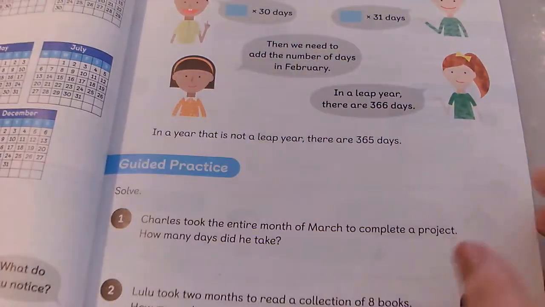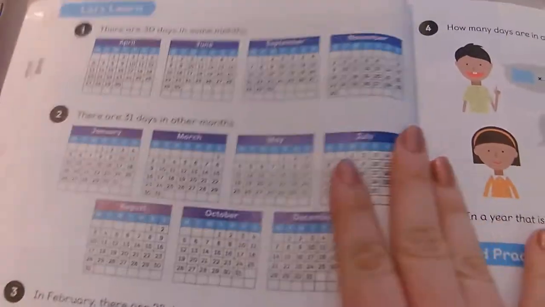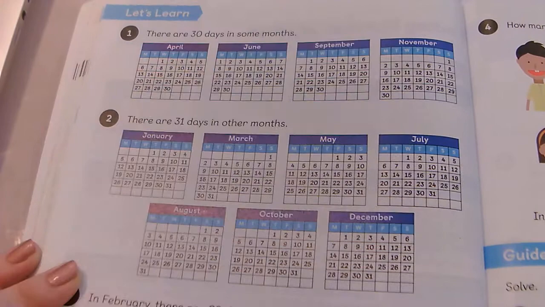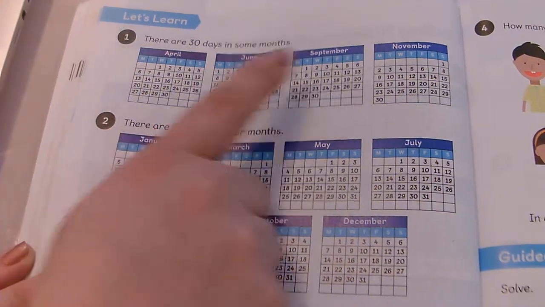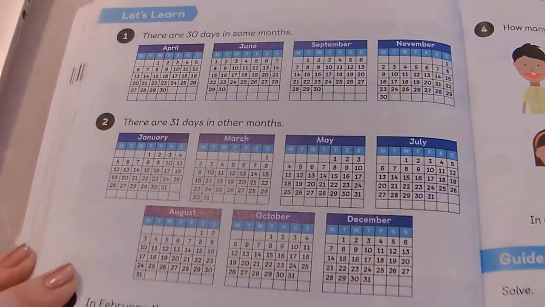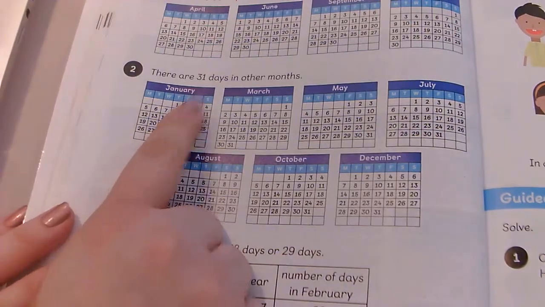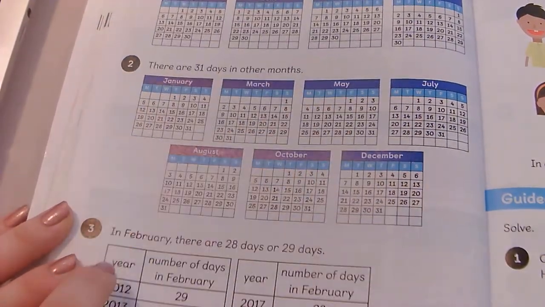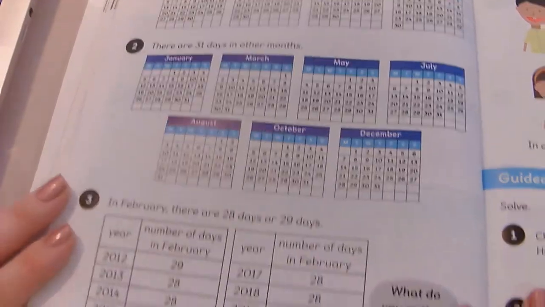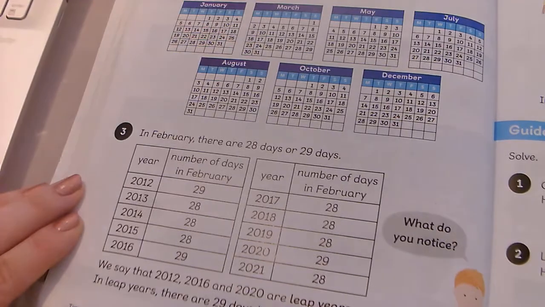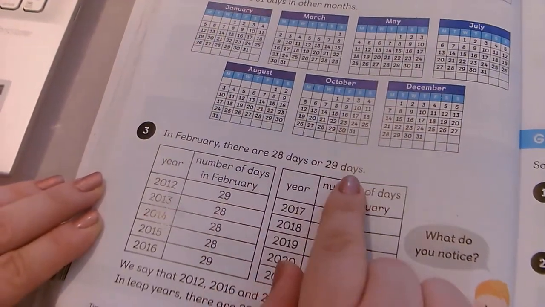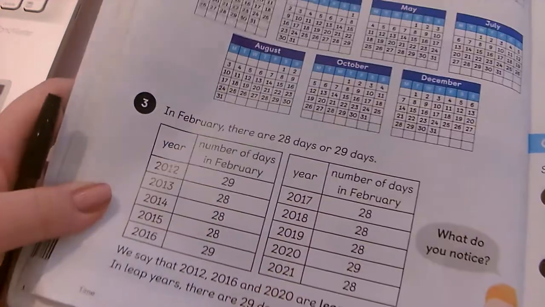Now, we need to remember how many days are in each month. There are 30 days in some months, like April, June, September, and November. There are 31 days in other months, like January, March, May, July, August, October, and December. But February is a very special month. There are 28 days in February, but sometimes there are 29 days.